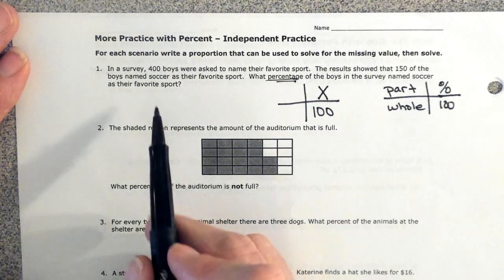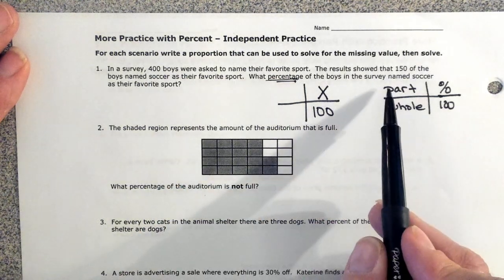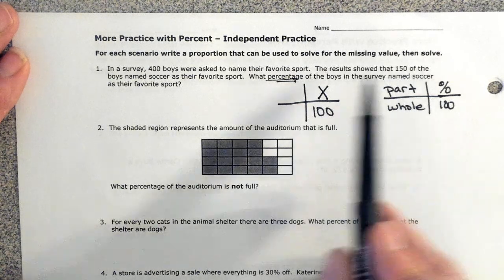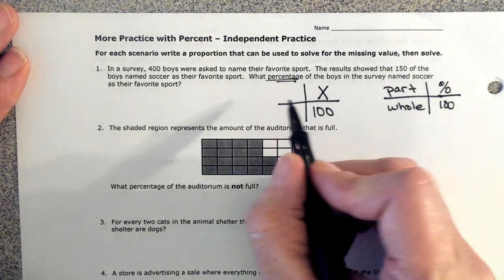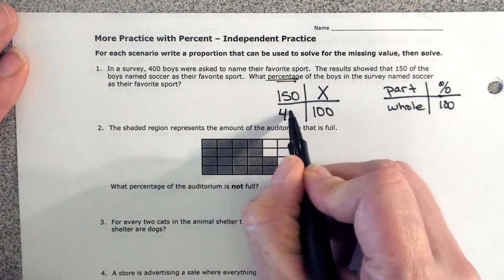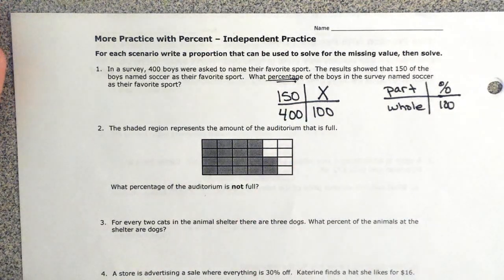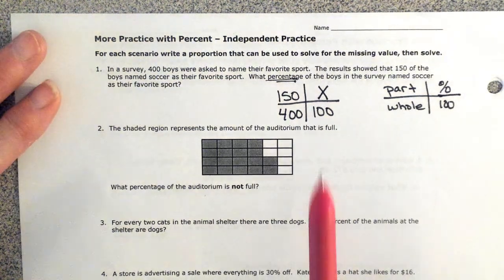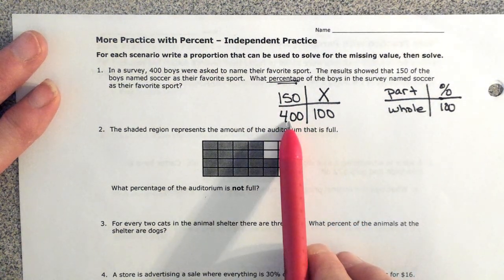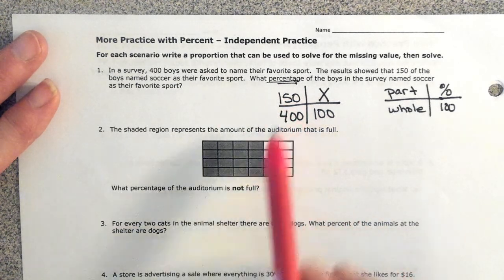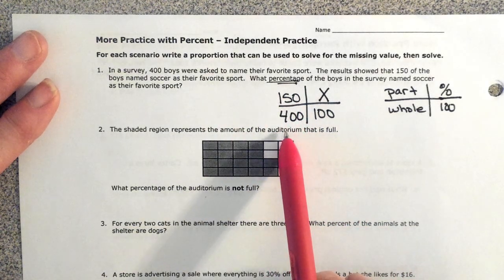Then we have to decide, is 400 part of the boys or all of the boys? It says 150 chose soccer, so I think 150 is part of the boys that chose soccer out of the 400 boys that were surveyed. So then what I look at is any kind of patterns between 150 and 400. Can 400 get up to 150 or 150 to 400? I don't see that right away.